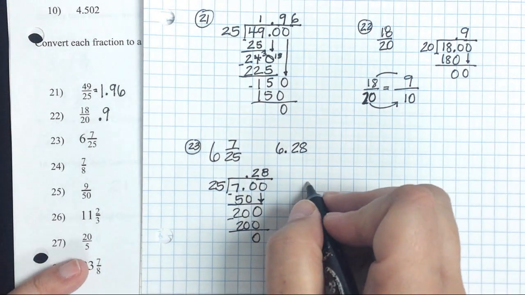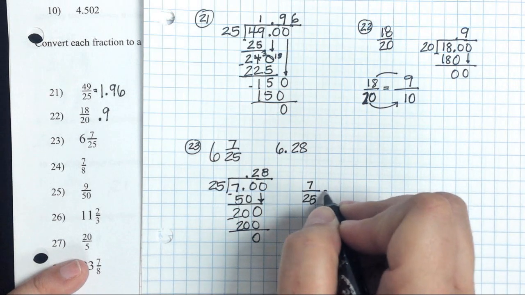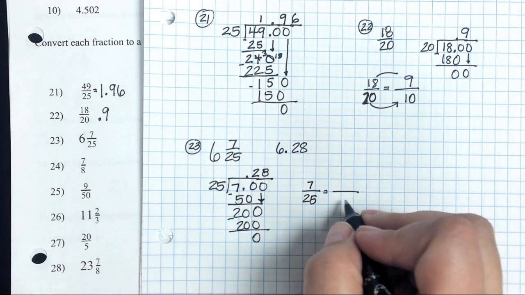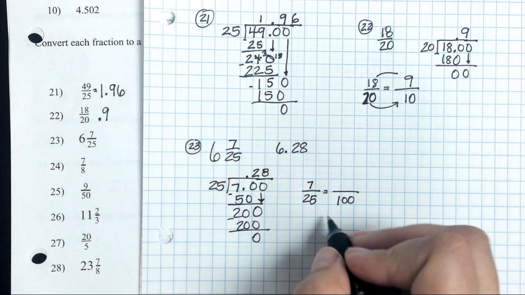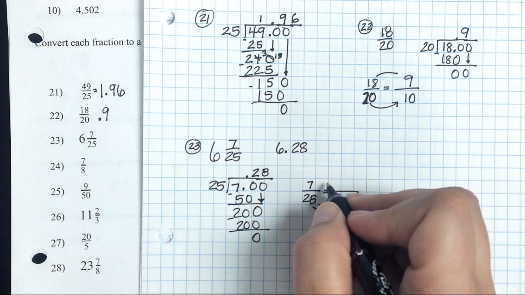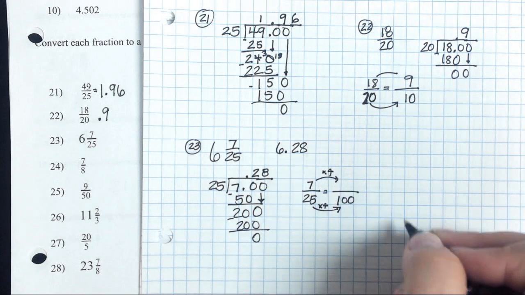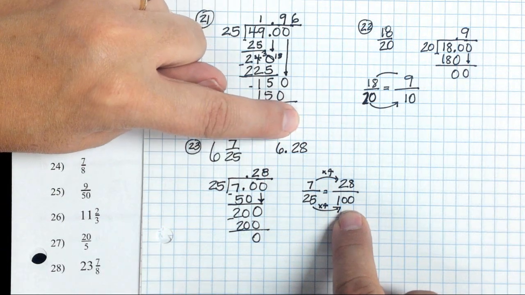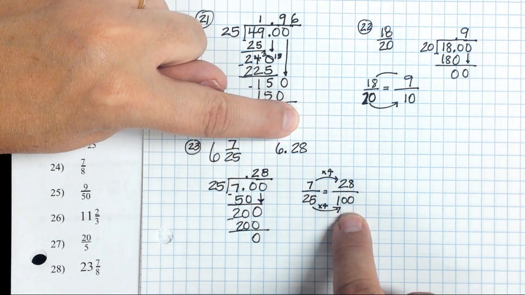Look what else could have happened. If I have 7 over 25, do I have a way to make 25 a 10, 100, or 1,000? What could I turn it into? 100. How do I turn it into 100? Times 4. Can I do the same thing to the top? What's 7 times 4? 28. 28 hundredths? You're going to get the same thing.